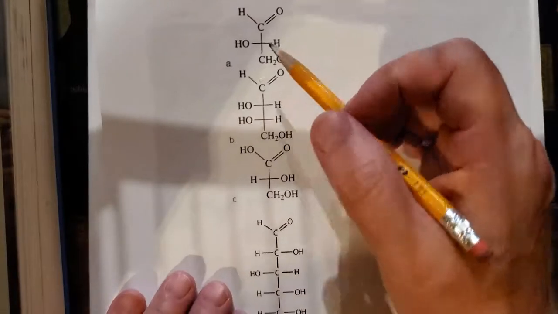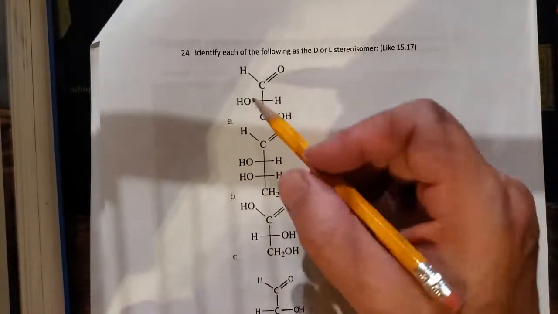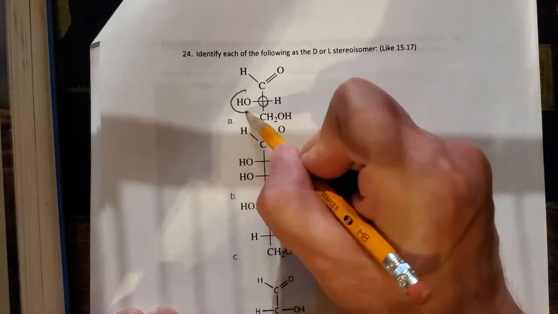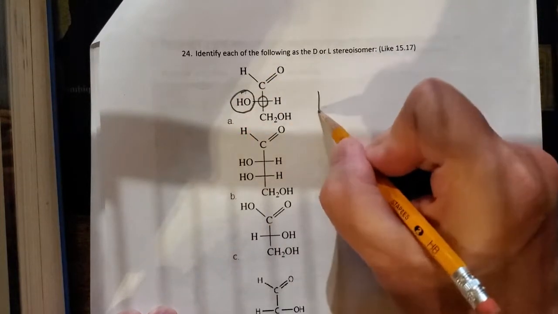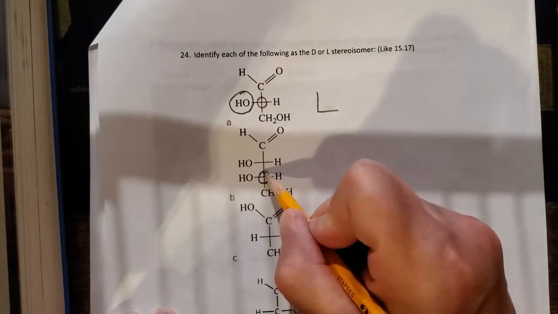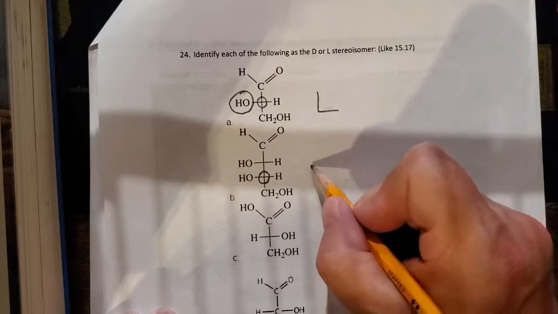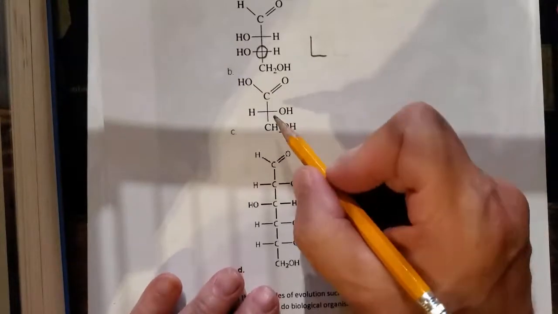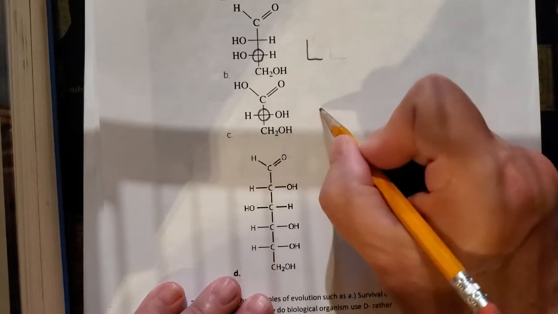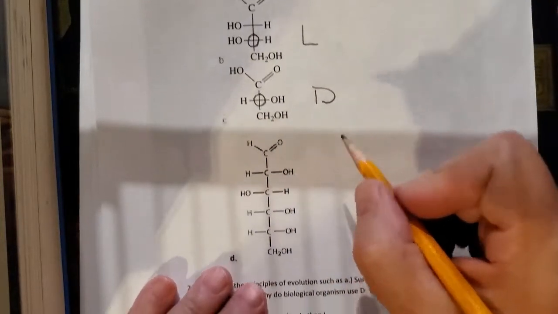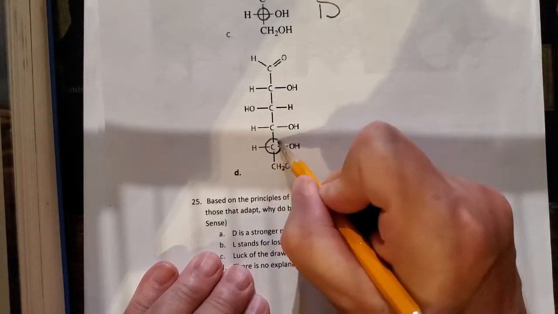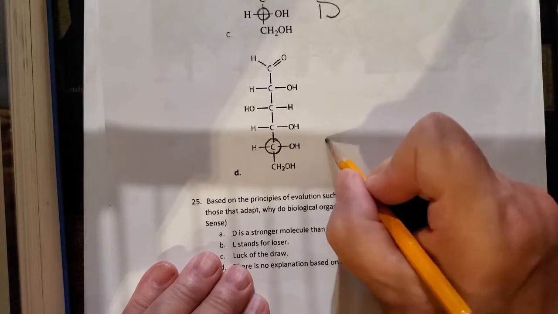Okay, I think most people got this one right. You go to the base chiral carbon, which is this. The OH is on the left, so this is L. You go to the bottom chiral carbon, which is this. The OH is on the left, so this is L. You go to the base chiral carbon, which is this. The OH is on the right, so this is D. You go to the base chiral carbon, which is this one. The OH is on the right, so this is D.